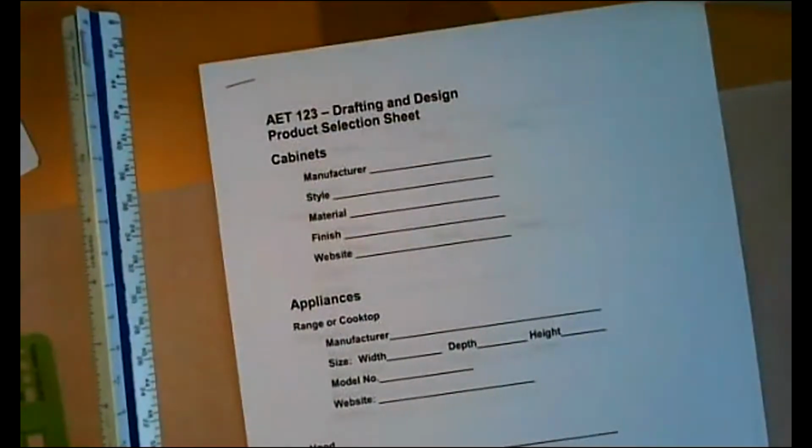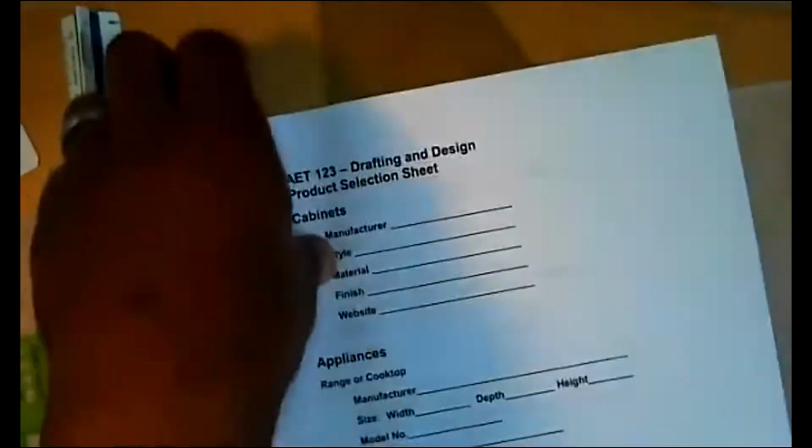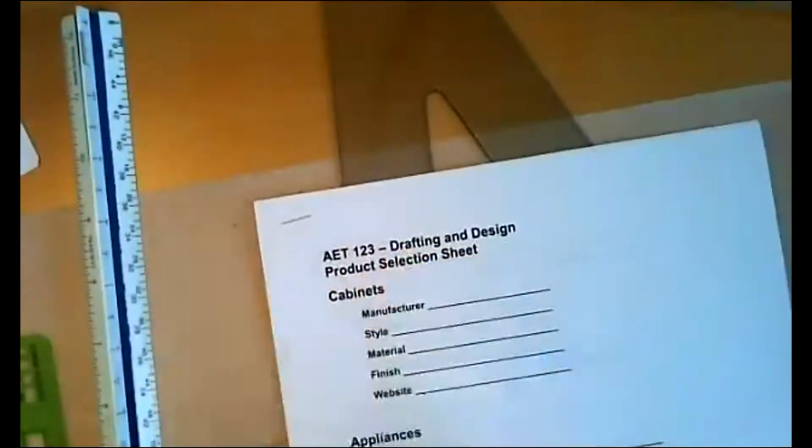I have a couple of questions. Okay. So let me do this real quick, okay? And then I'll let you. Just let me do this, Angel. Okay, everybody can see my board? Yes. Okay, good. So Angel has a question concerning the product selection sheet.